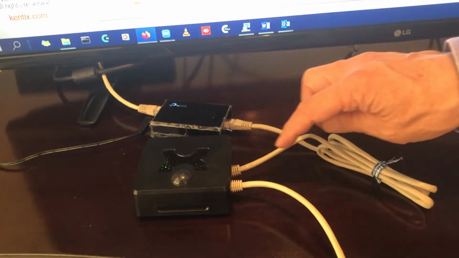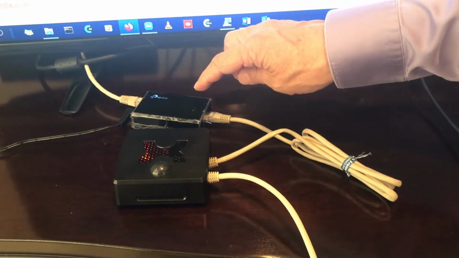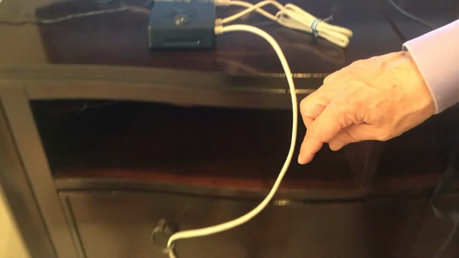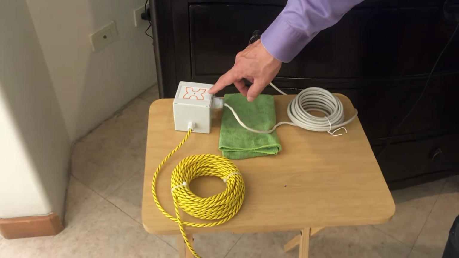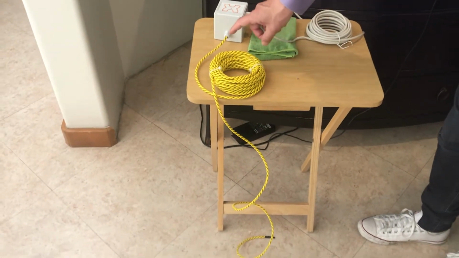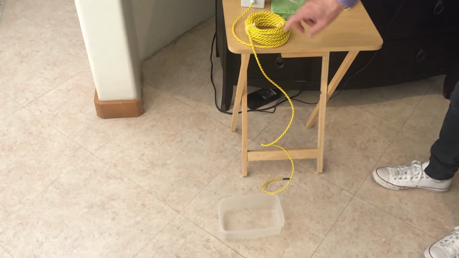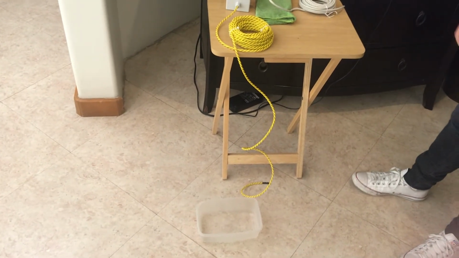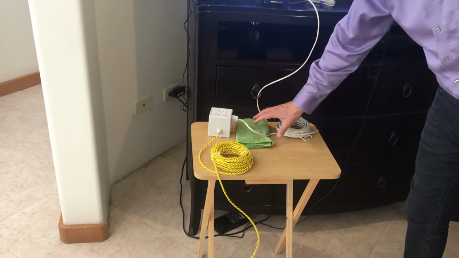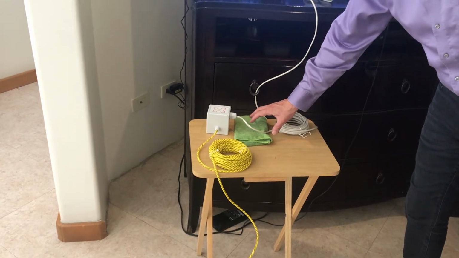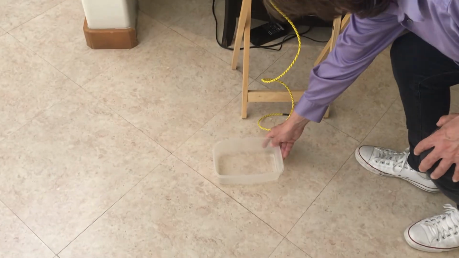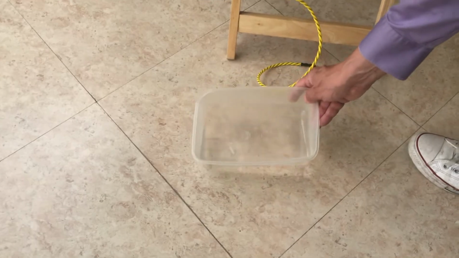And this one is powered by a power over Ethernet injector, and it powers the sensor, the water sensor. This water sensor has a cord, a rope. We are using a 10 meters cord to detect water. So we have it here, and we have here this humidity sensor to detect the water, and then we have here water as well, this container with water.